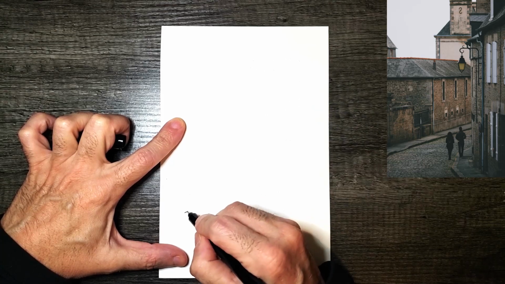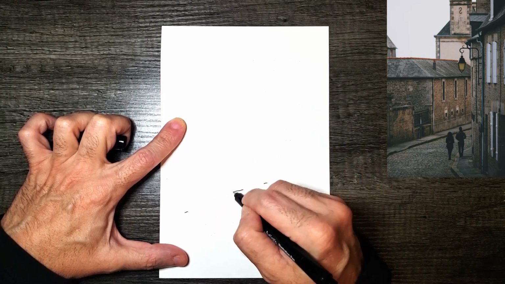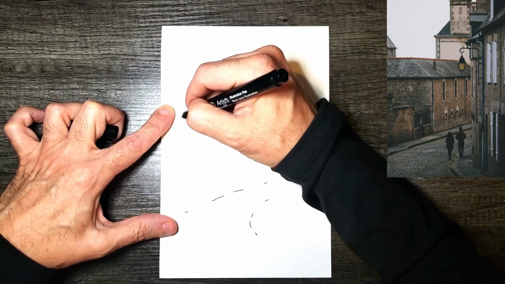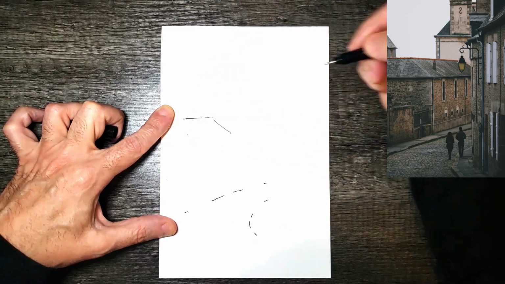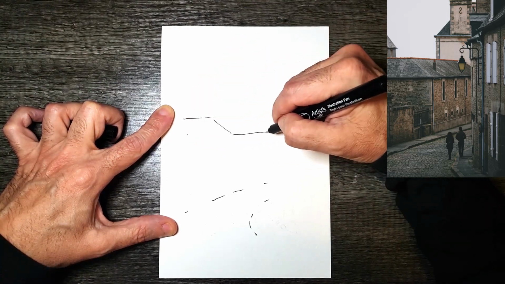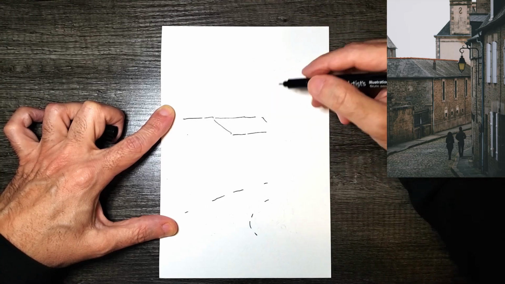How to get started on a scene like this? We can't find any clear vanishing points, so I'm just trying to locate reference points for the bigger shapes, paying attention to the angles, and most importantly, drawing very loose wobbly lines. This is the most important aspect to keep in mind when it comes to urban sketching.